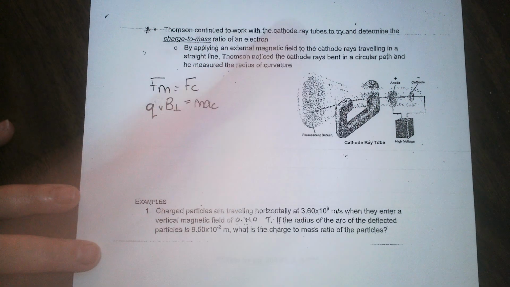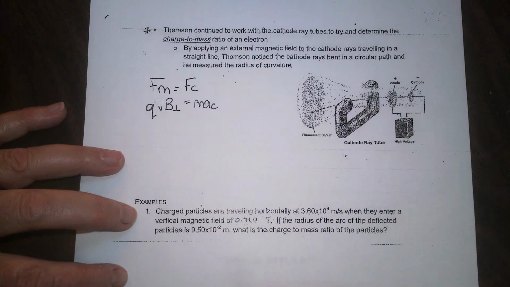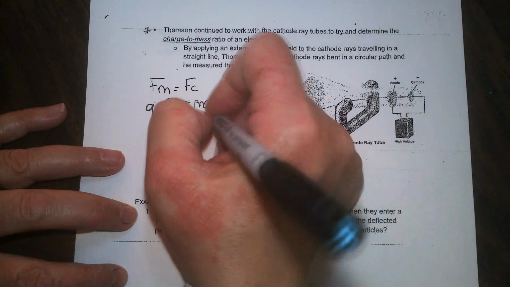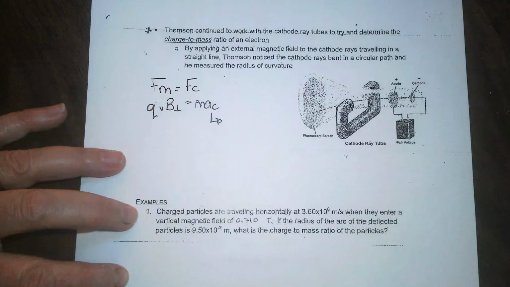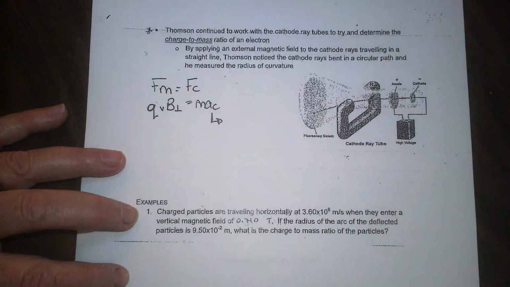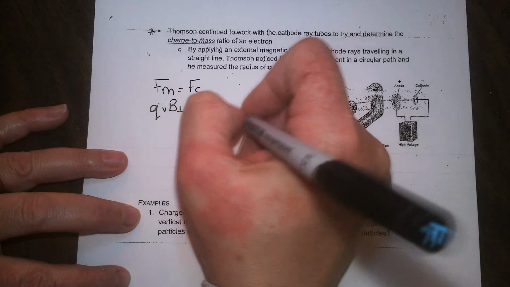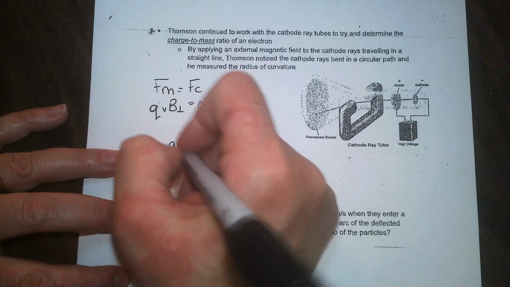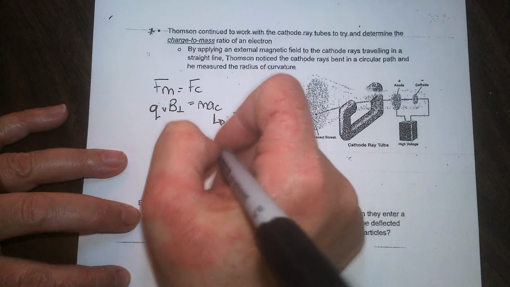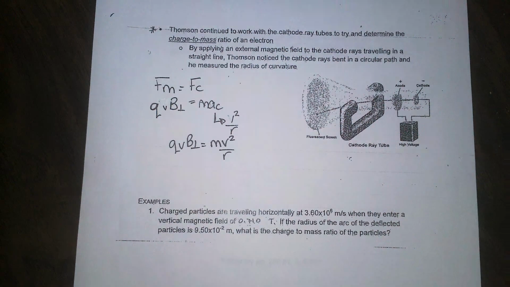Mass times centripetal acceleration. Now, do we remember what centripetal acceleration looks like? It's on your data sheets. Look how you solve for AC: V squared over R. So we have QVB is equal to mv squared over r. All we've done is we've just taken FC and FM and expanded them into their formulas.